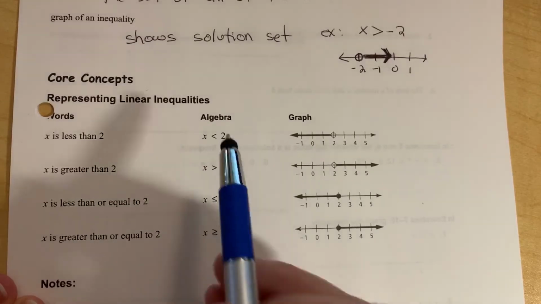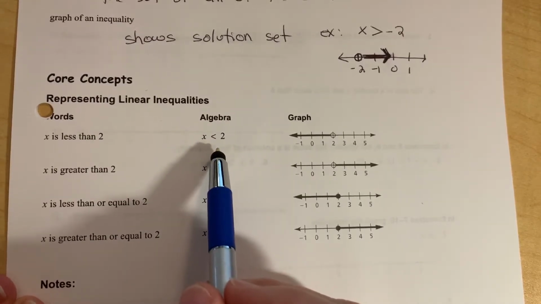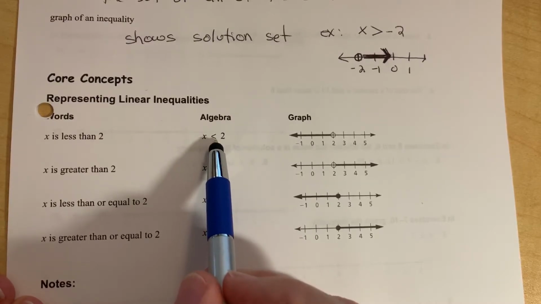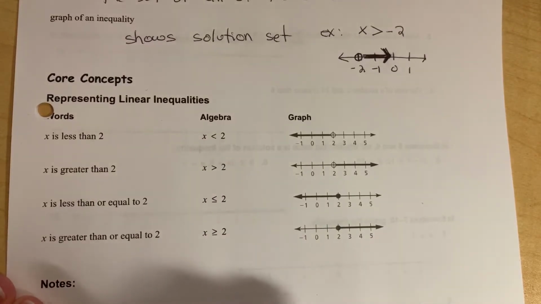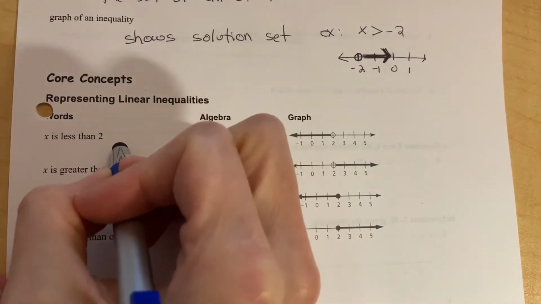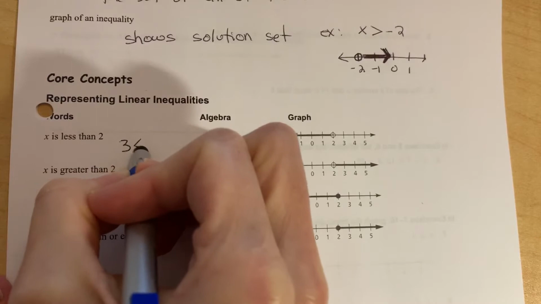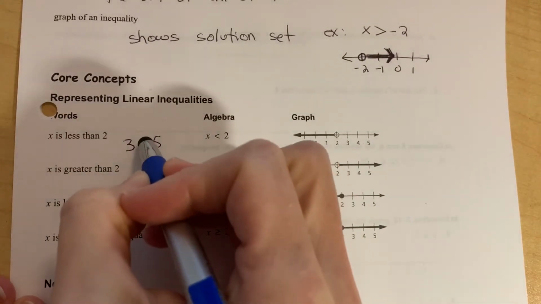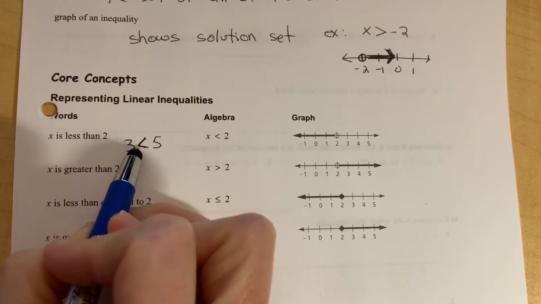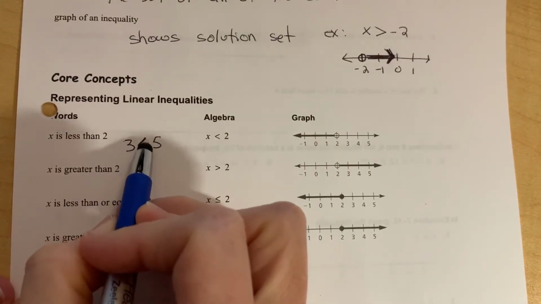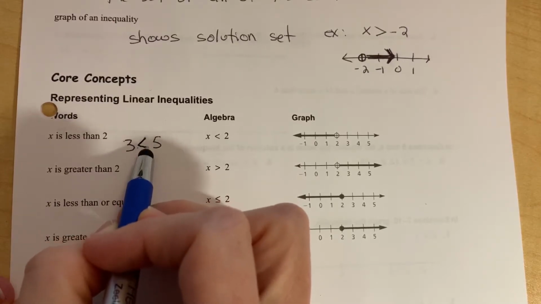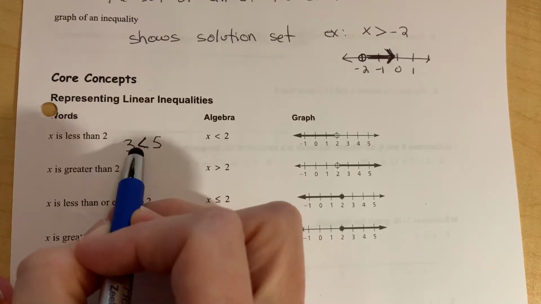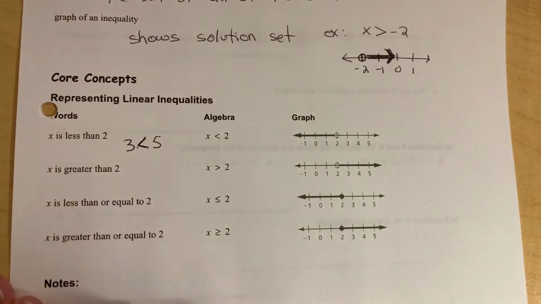Some of you may have learned this alligator thing when you first learned inequalities, and I think that goes that the open mouth, if this is an alligator mouth, eats the bigger number. The way that I like to think of it is, we all know that 3 is less than 5. If you look at the inequality symbol, it has a tiny part, the point, and then it has a big wide open part. So the big wide open part faces the bigger number, and the tiny point faces the smaller number.